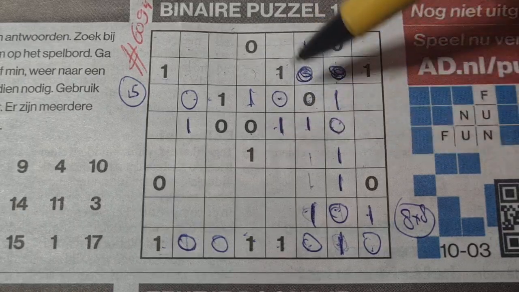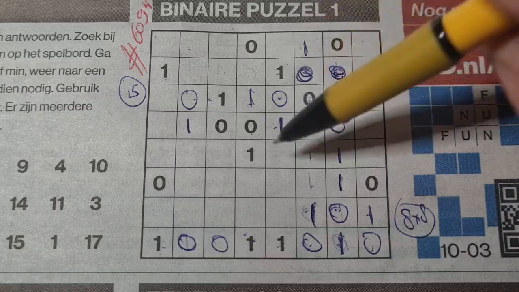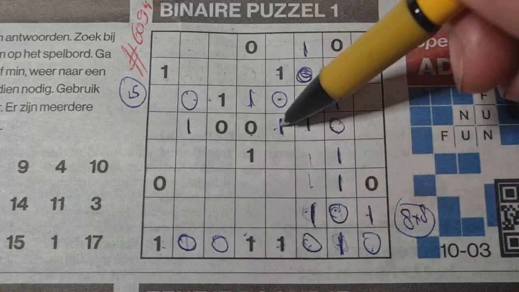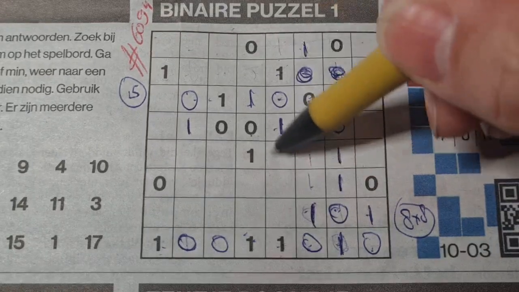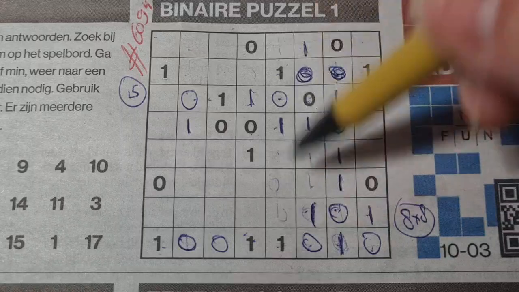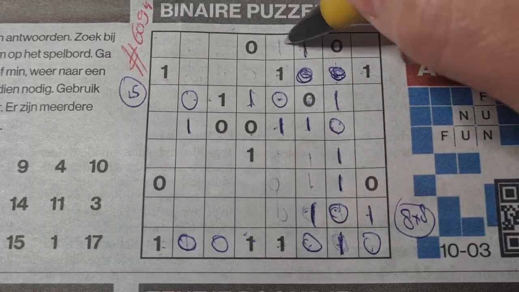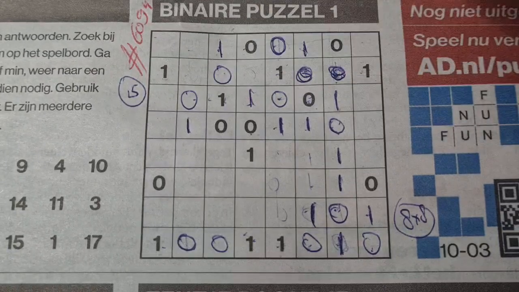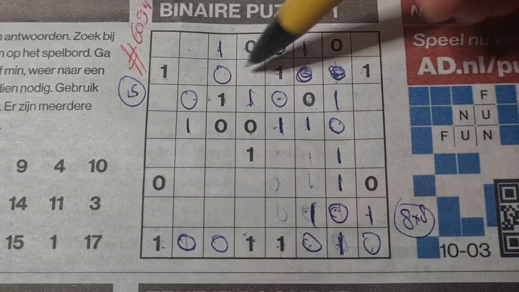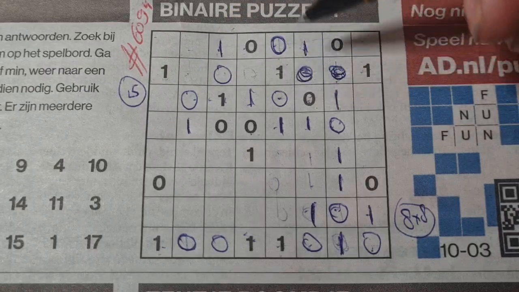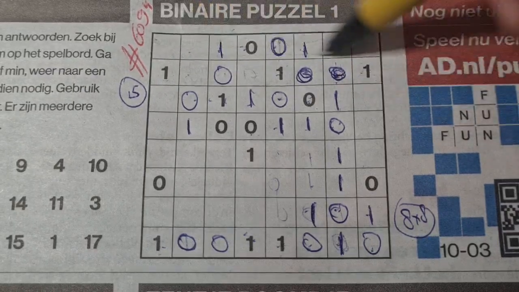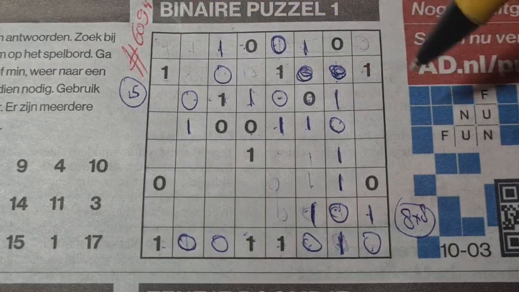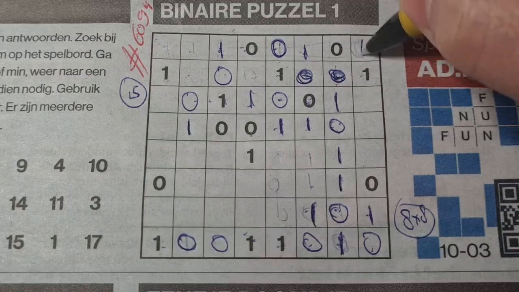I need to think. 3 ones we have here. If I place number 4 there, then we have 3 O's in a row in this column. Not allowed, one of the rules, so this can be 1. There should be no double O, here 1, there 1. Between 2 ones comes an O. Here 1, there 1. 3 O's we have here in the first row. If I place number 4 there, then we have 3 ones in a row in the first row. Not allowed, one of the rules, so this can be no. This should be a 1.